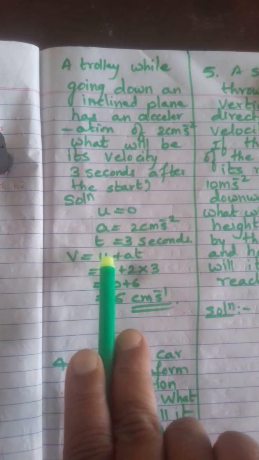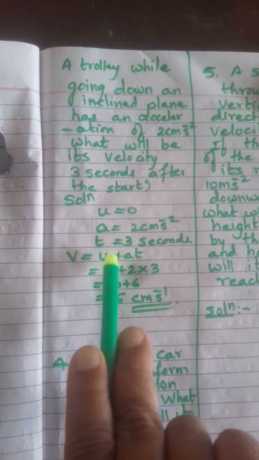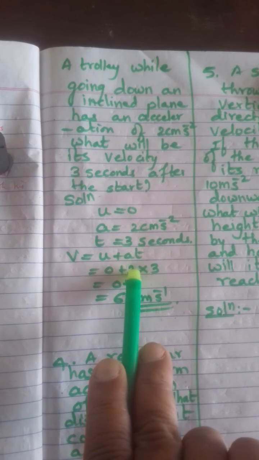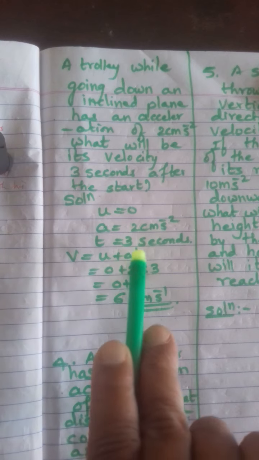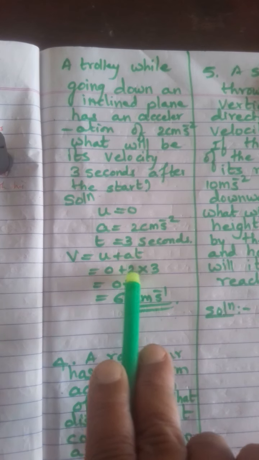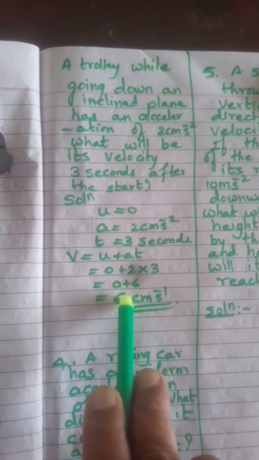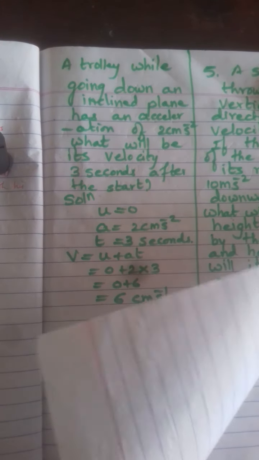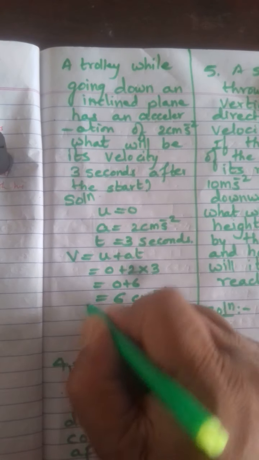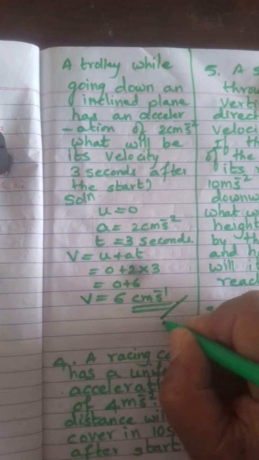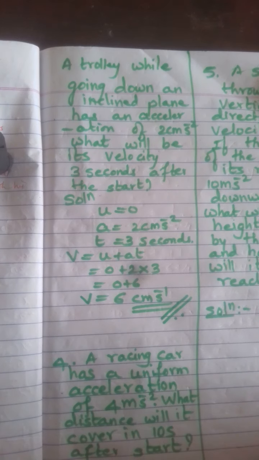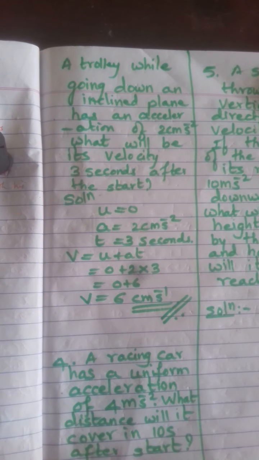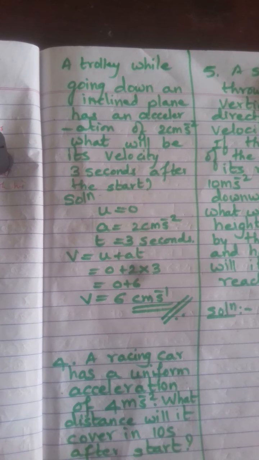So v is equal to, you can use u plus at. u is 0 plus acceleration is 2 centimeters per second square, time is 3. So 0 plus 2 3s are 6. 0 plus 6 is 6 centimeters per second. This will be its final velocity, or the velocity 3 seconds after the start. So this will be the final answer of this question. That is the third in-text question on page number 110.